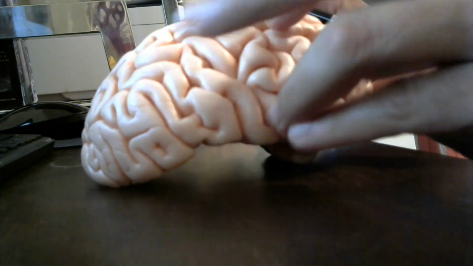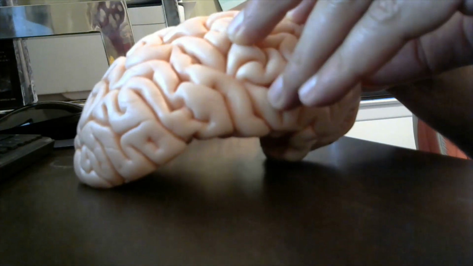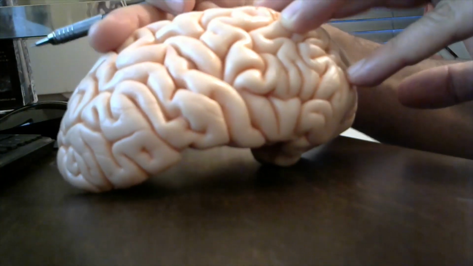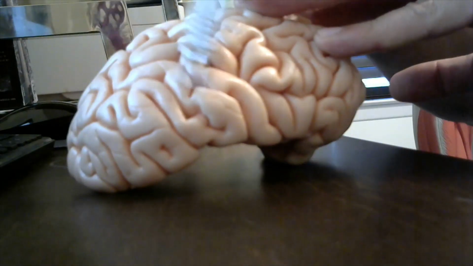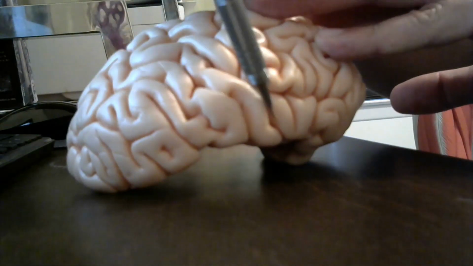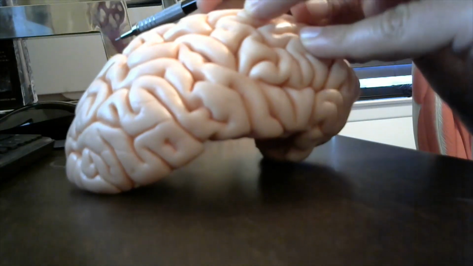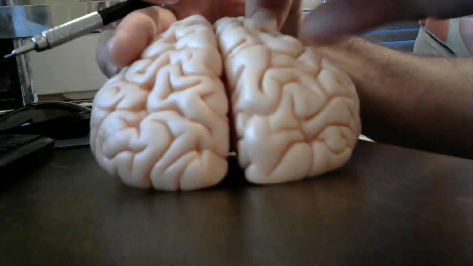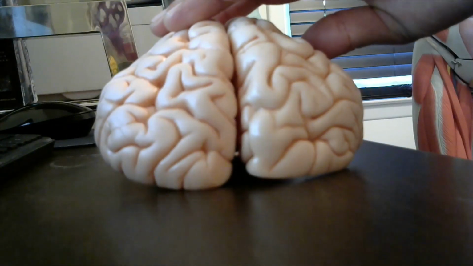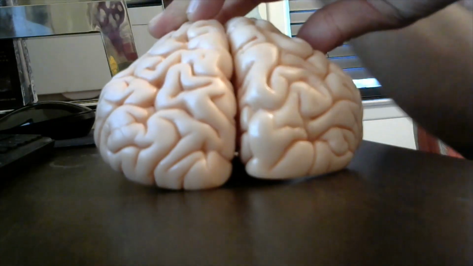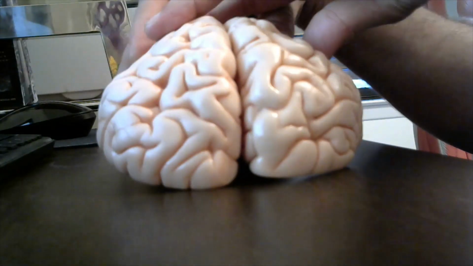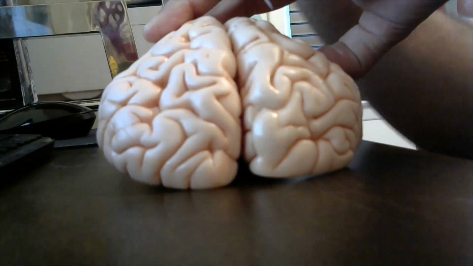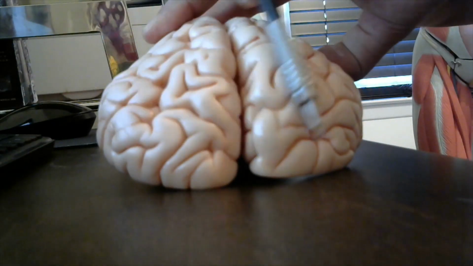Okay, so now that we've talked about the frontal lobe and the parietal lobe here, the two separated by the central sulcus, let's now discuss the parietal and the occipital lobe. So we're going to have to turn our brain. We're still looking at the upper portion of the cerebrum, the cerebral hemispheres. And so this is the posterior aspect here.